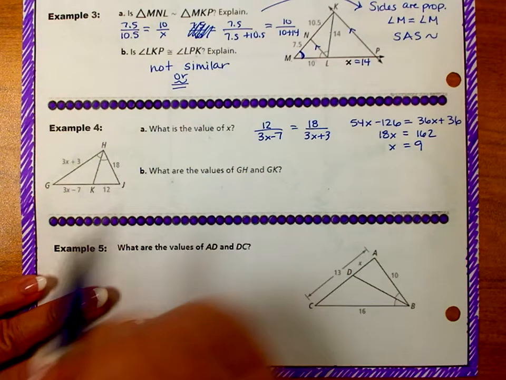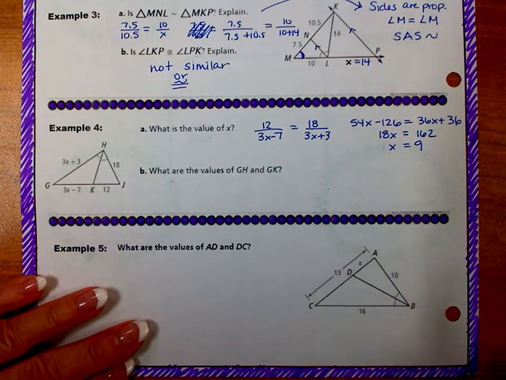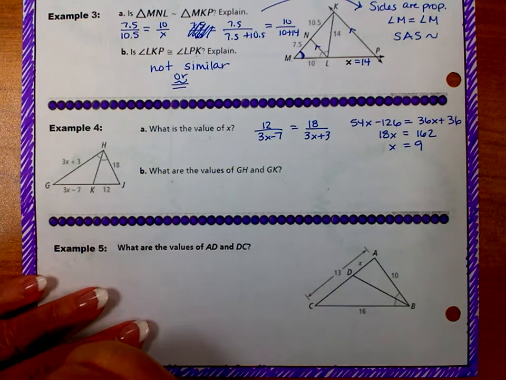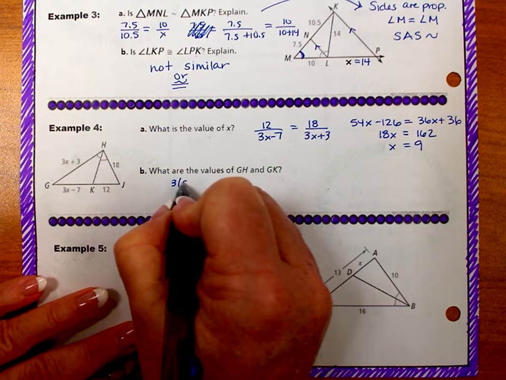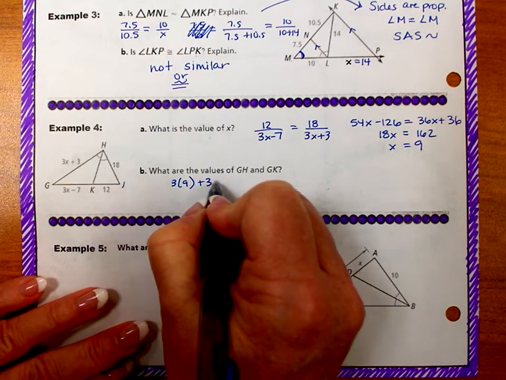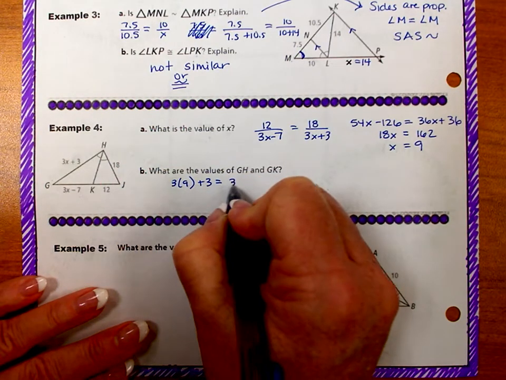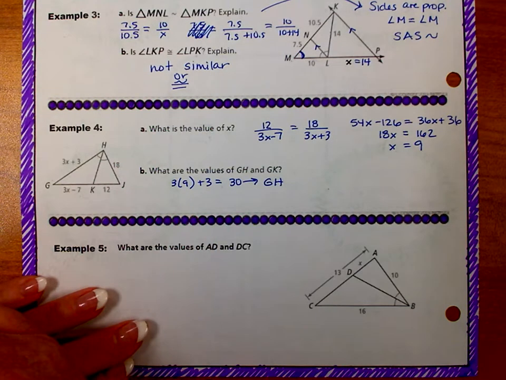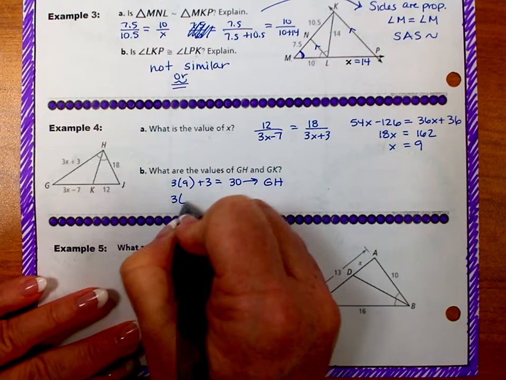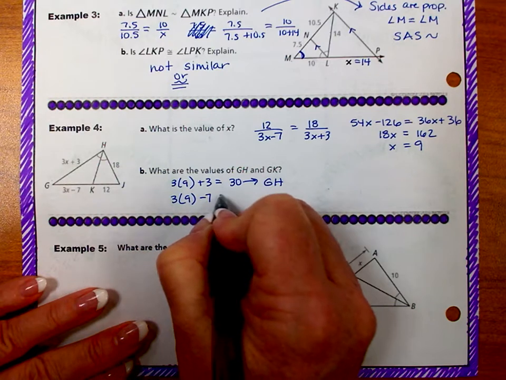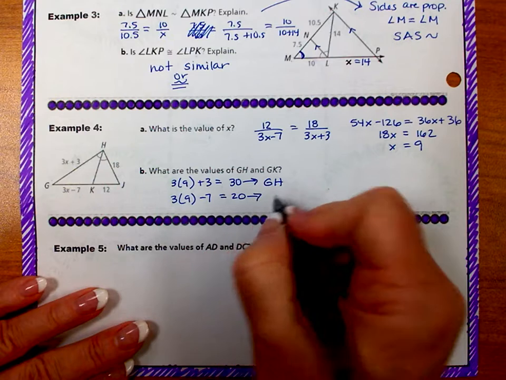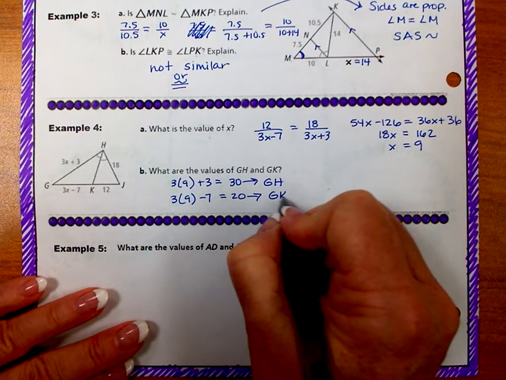So what is the value of x? x is equal to 9. To find the values of GH and GK, we just plug that back in. So we're going to get 3 times 9 plus 3, which is 27 plus 3, which equals 30, which is the value for GH, and 3 times 9 minus 7, which is 27 minus 7, equals 20 for GK.